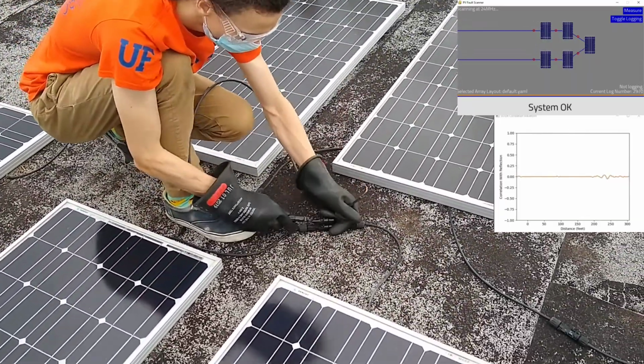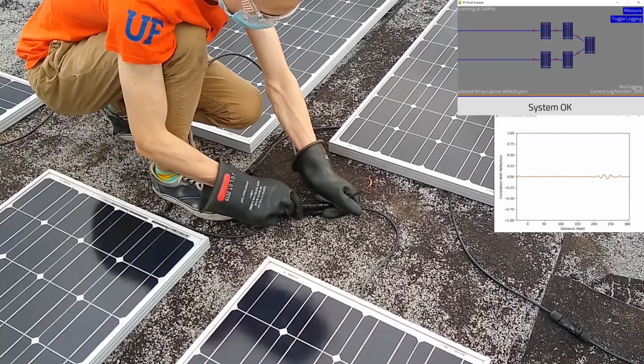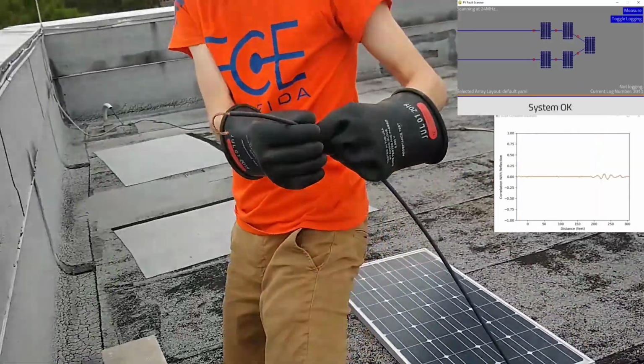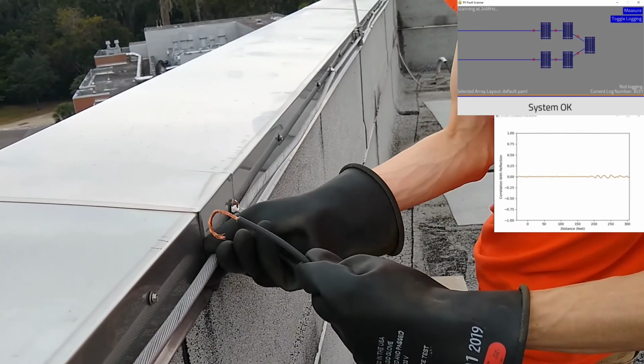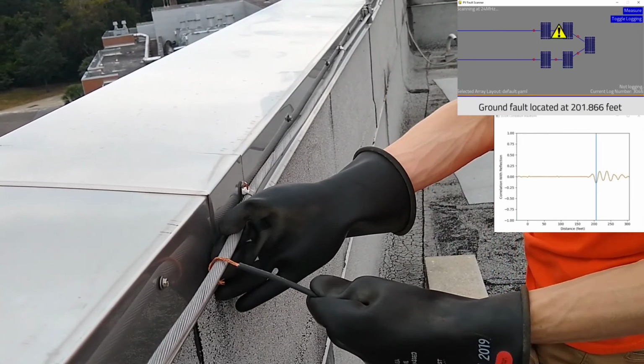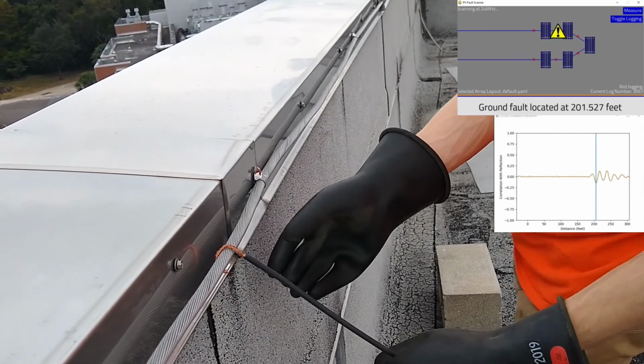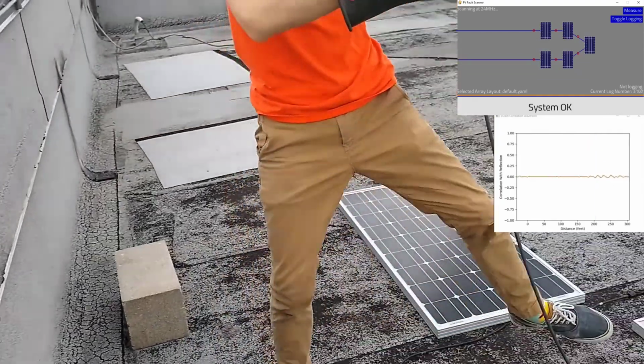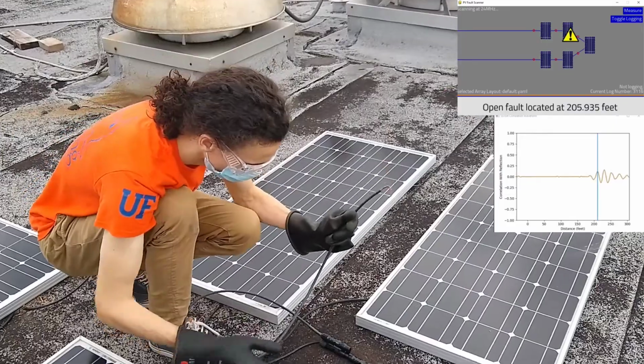We add a cable into the system as before. Once this cable is added, we start seeing a lot of false alarms. This is because the cable is slightly coiled when it's first added, and the SSTDR is sensitive to parasitic inductances. Once the cable is connected to ground, we see a ground fault detected and located in the proper place.